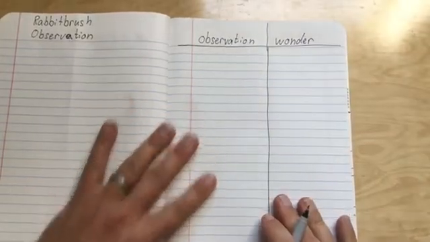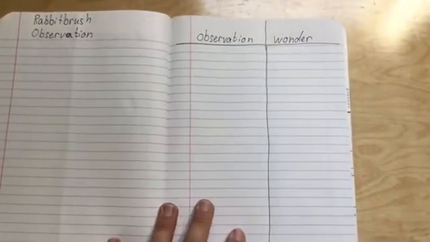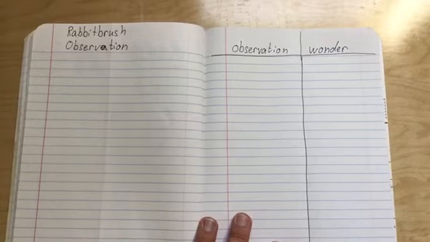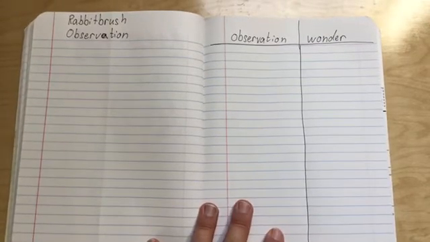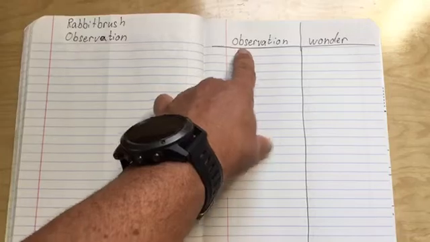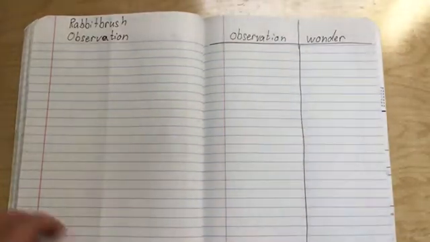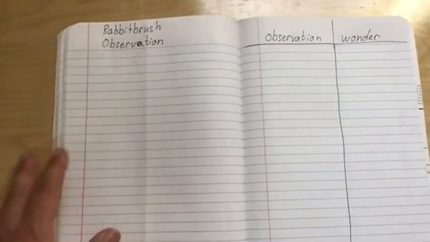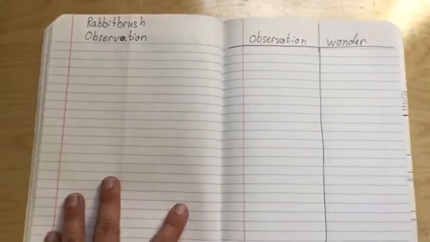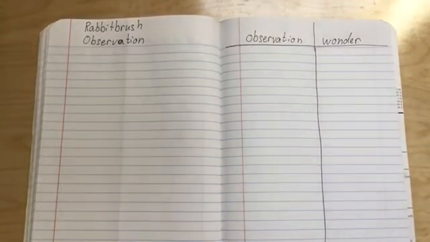So I want you to pause right now, and I want you to set up this book just like this. And then I'm going to show you how to fill this out. So we got rabbit brush observation, and then we got observation and wonder chart. Okay, so pause when you have this all set up, then I want you to press play again.